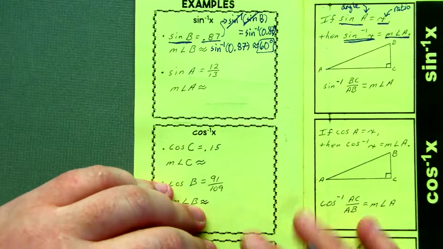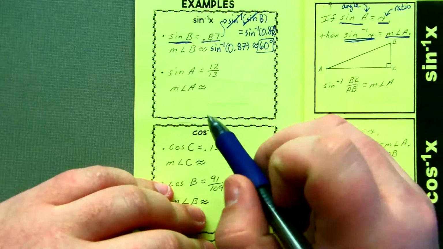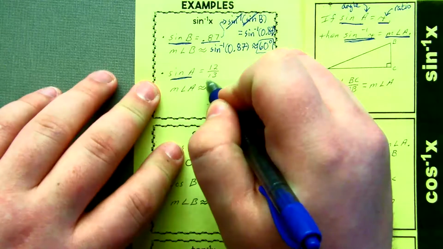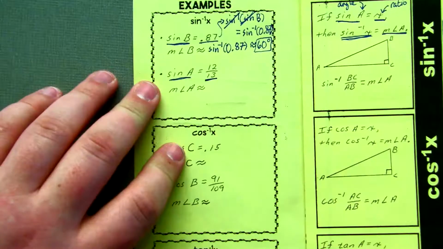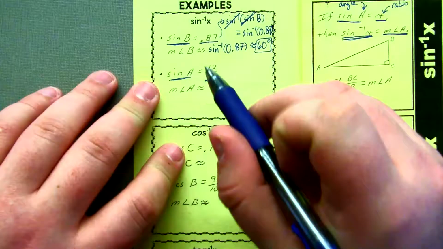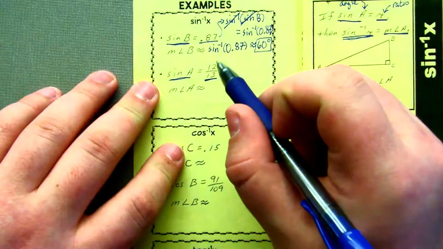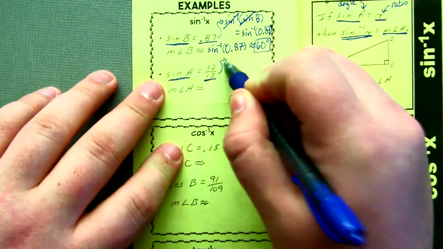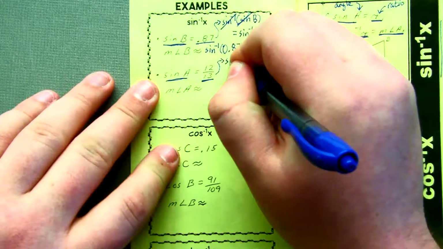We're going to do the same process on our next example problem here. Sine of A equals 12/13. Just like we did last time, we're going to start by taking the inverse sine of both sides.